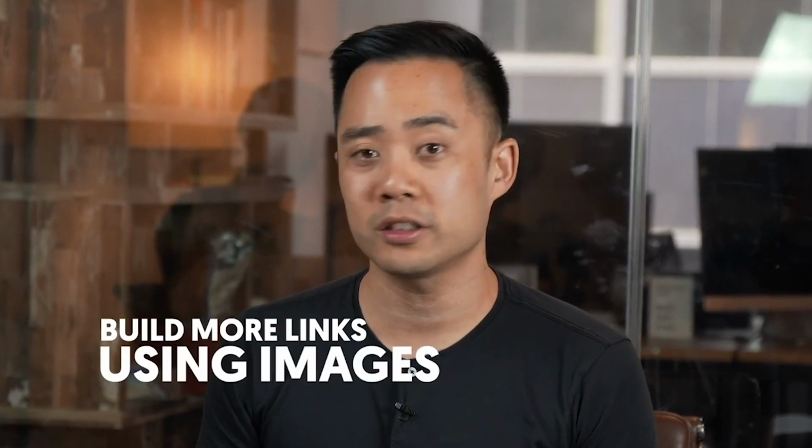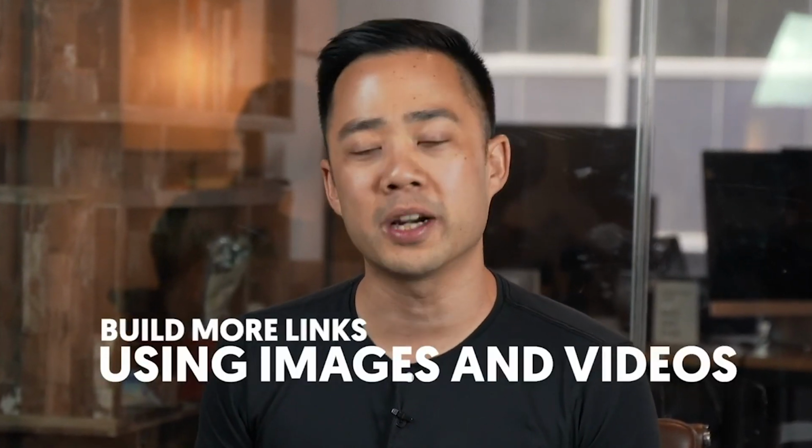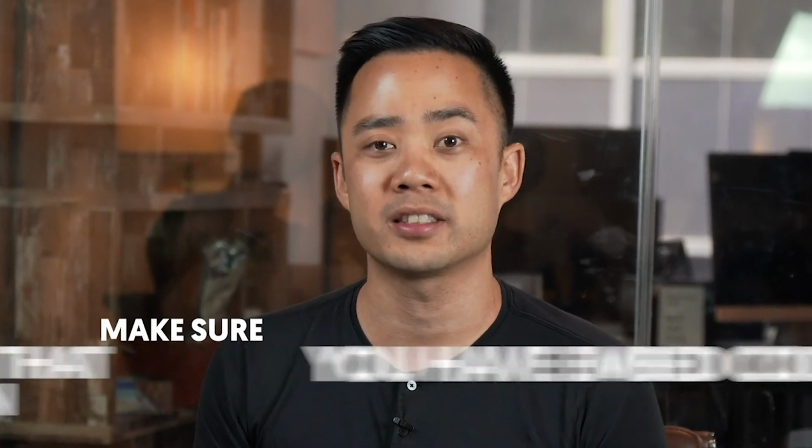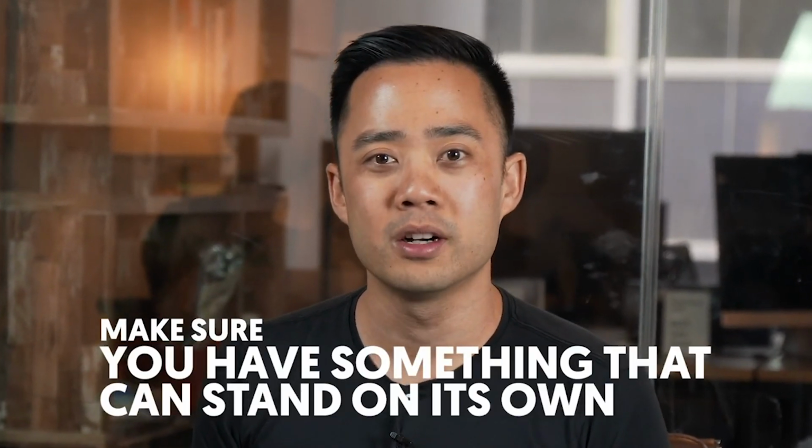All right, so you just learned a really quick way on how you can actually build more links using images. You can do the same thing with videos as well. Just make sure you have an embed code. Make sure you have something that can stand on its own, and you are going to be able to explode your traffic.